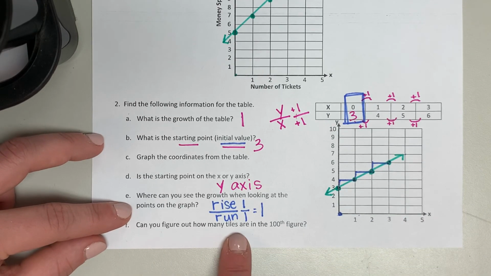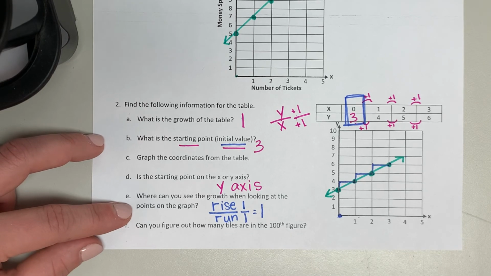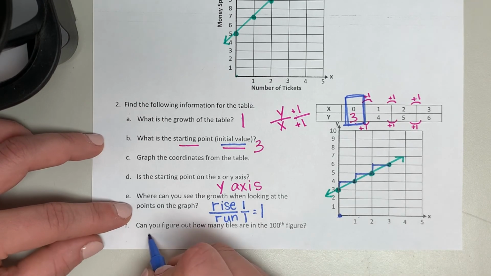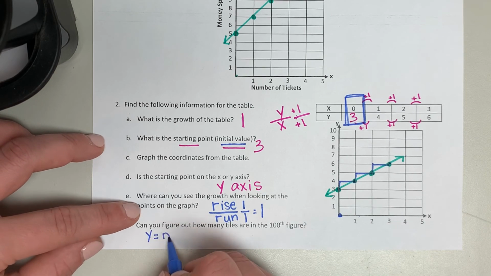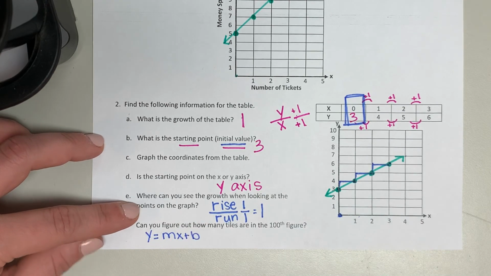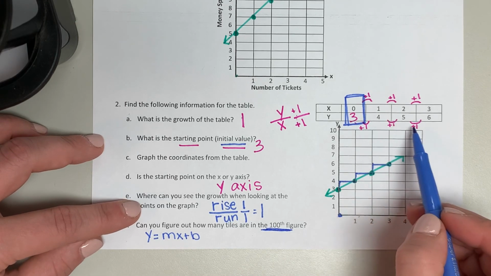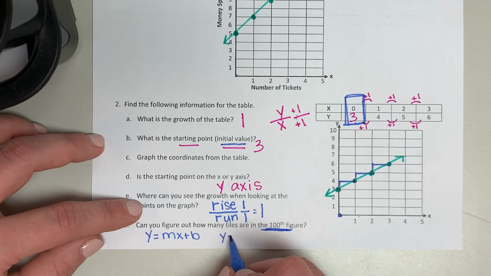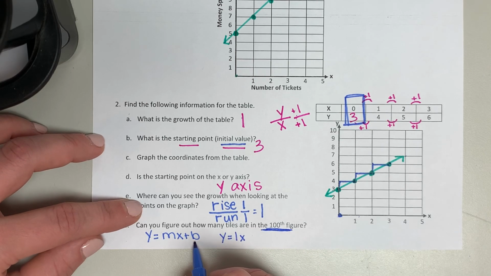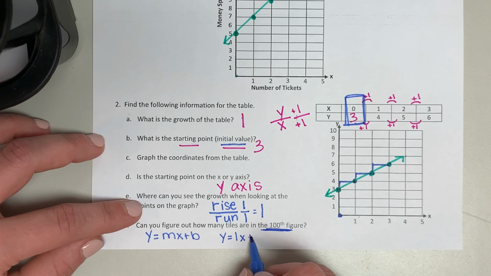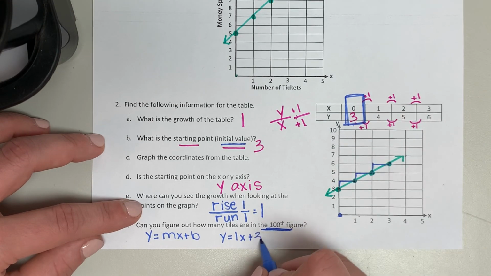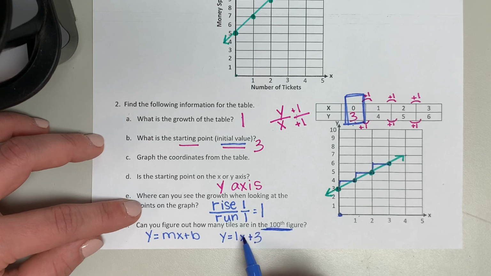Can you figure out how many tiles are in the 100th figure? If you go back to what we talked about with that rule, y equals mx plus b. Looking at that rule, remember x is where you always want to put in the tile you're looking for, the item you're looking for. So our growth here was 1, so it would be y equals 1x. Remember, b is always your initial value, so plus positive 3. So if I take that 100, I'm going to plug it in for x. 1 times 100 plus 3. So how many would be in the 100th figure?